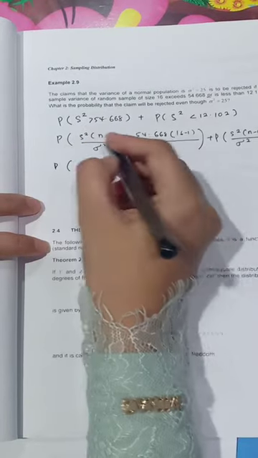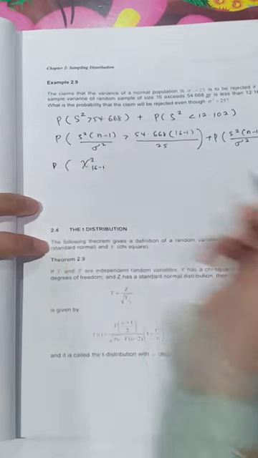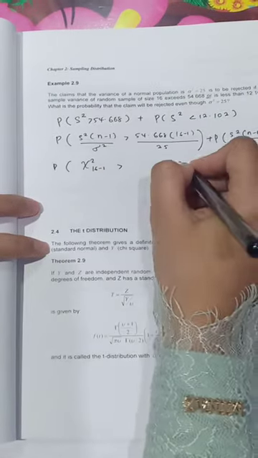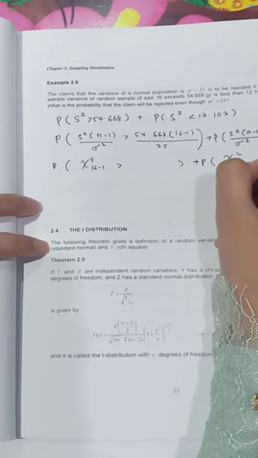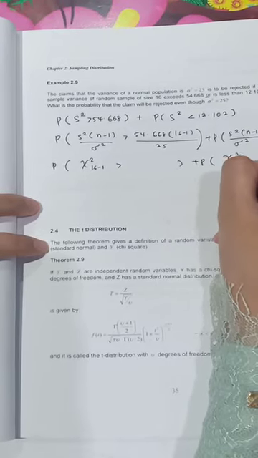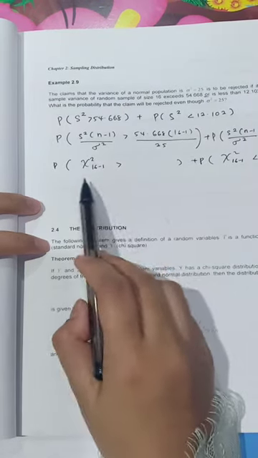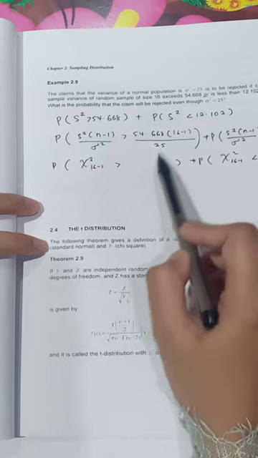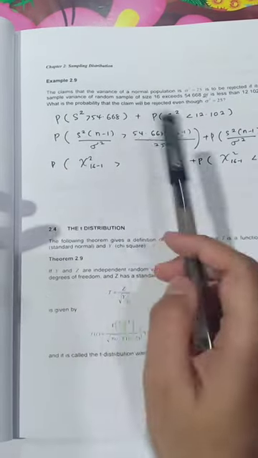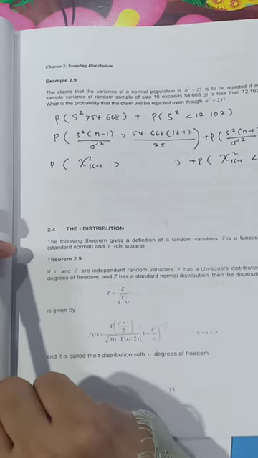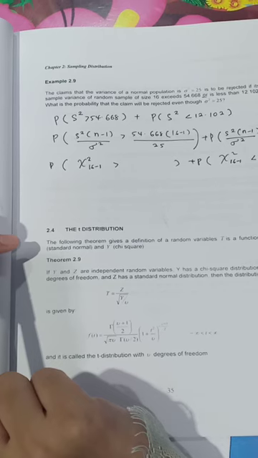So we know that this part is a chi-square with n minus 1 degrees of freedom, plus also here chi-square n minus 1 less than just the value. So you should find this part, and then to find the probability, please use the chi-square table. Make sure you know how to find the probability using the chi-square table.